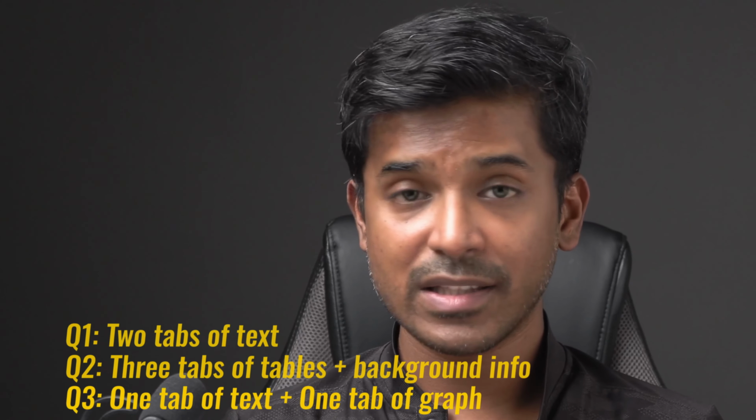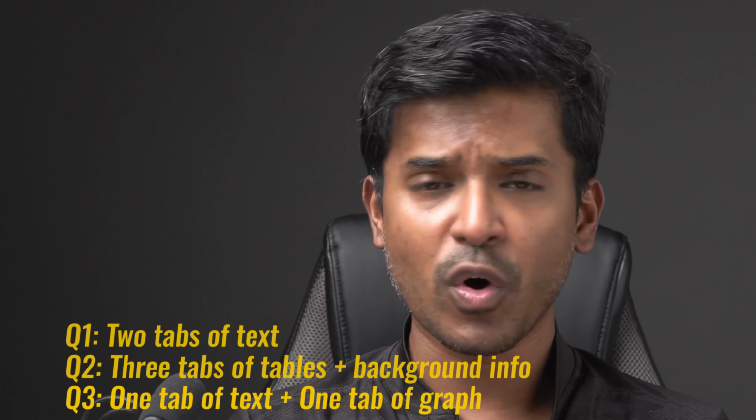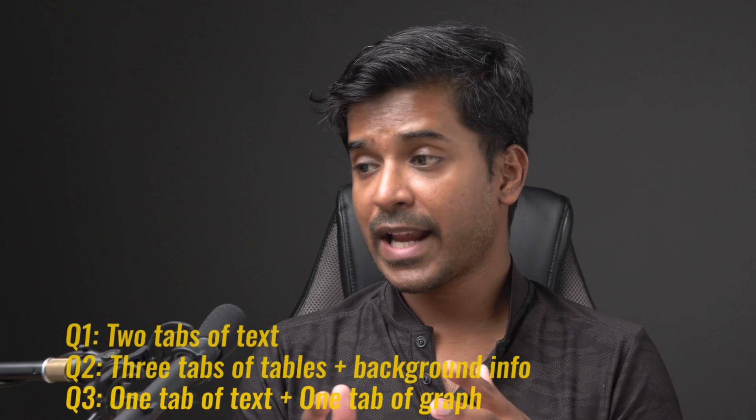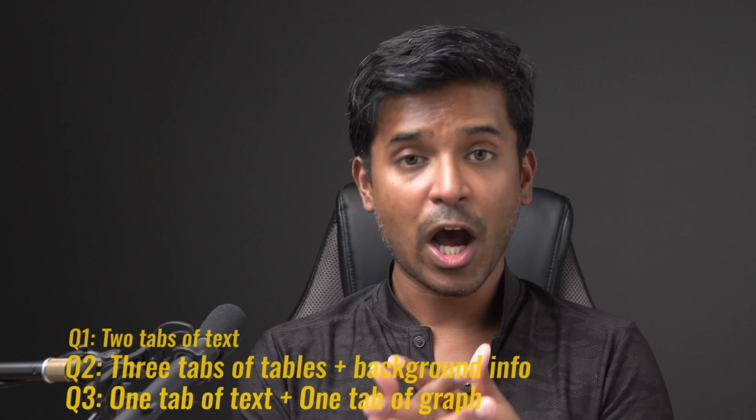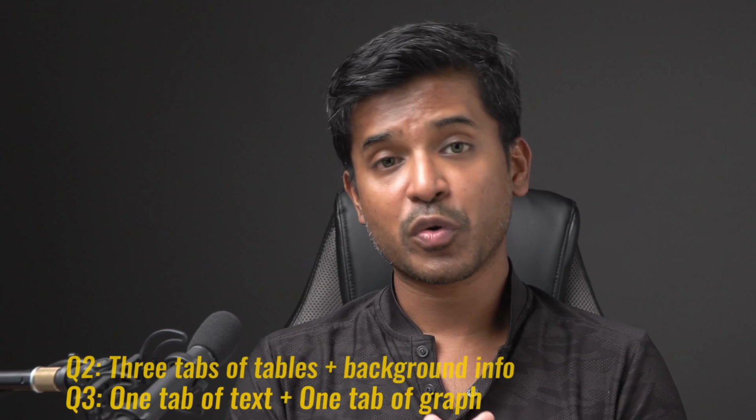Finally, the third one, this one had 2 tabs of information. First one was text just describing a situation, and the second tab was a graph which displayed some outcomes. The 2 tabs were accompanied by 4 questions in total.